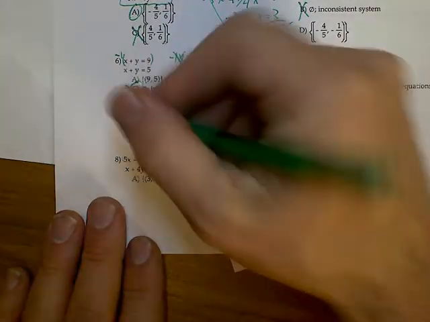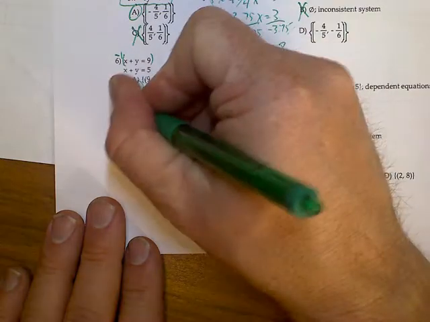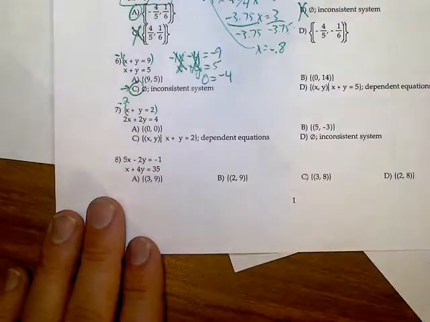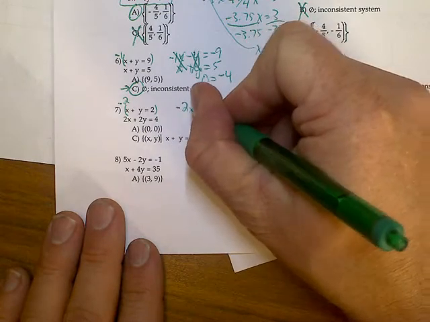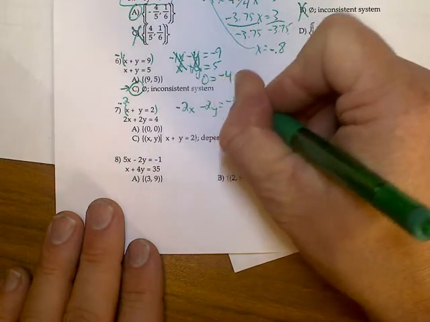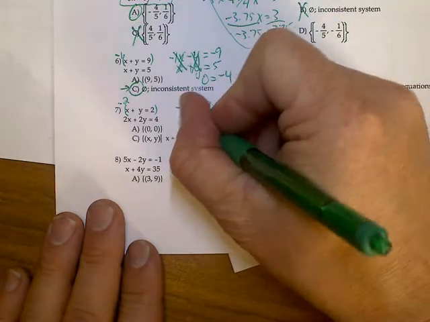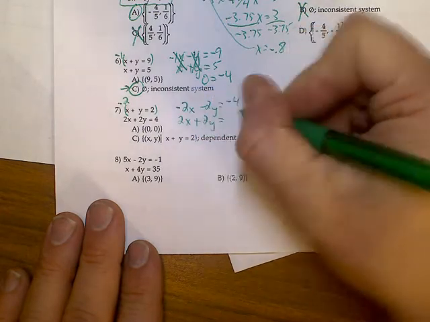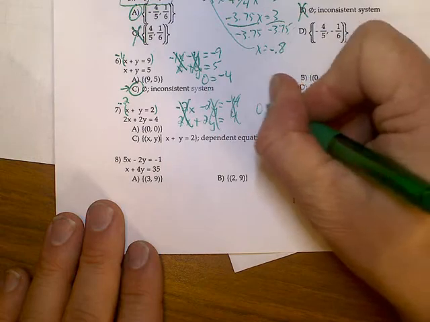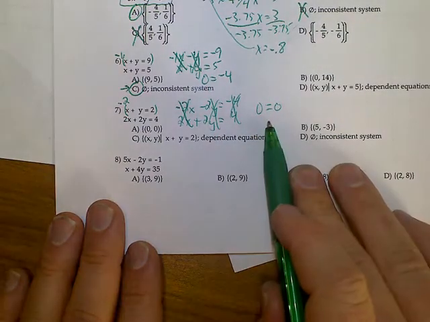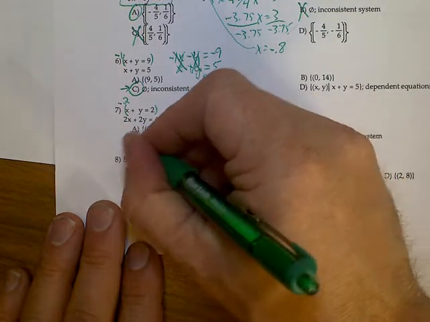Number 7. I'm going to multiply this by negative 2 to eliminate. So this would be negative 2x minus 2y equals negative 4. This would be positive 2x plus 2y equals 4. Eliminate, eliminate, eliminate. That means 0 equals 0. That's all real numbers. That means that it's dependent.